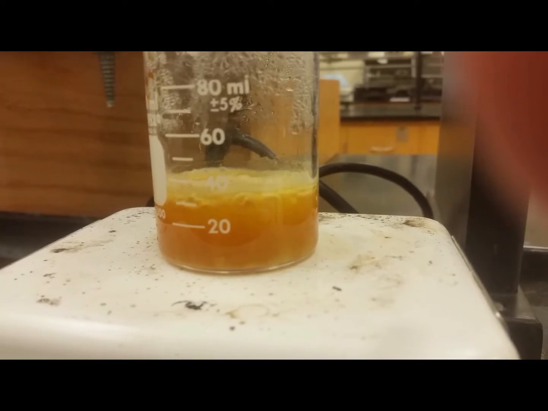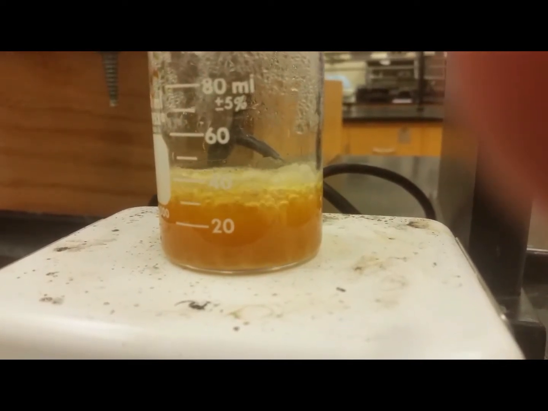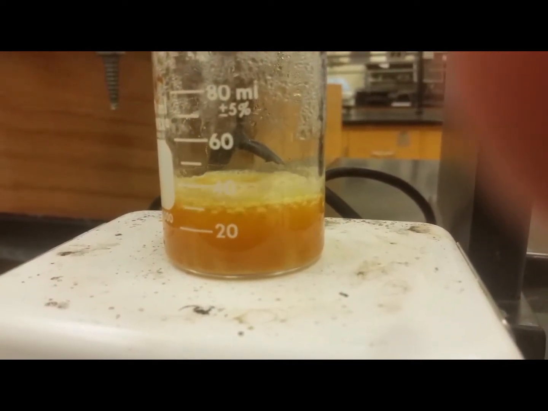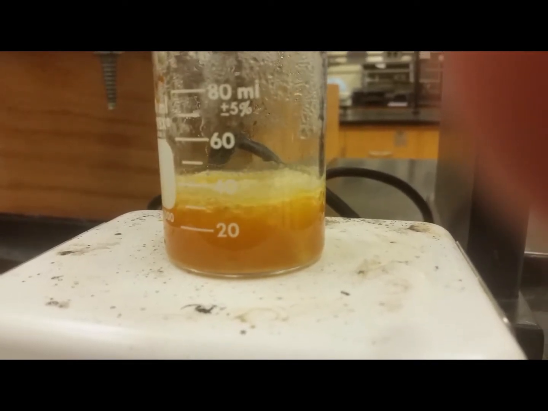The main reason we boil here, and also we boiled earlier, is to get rid of any water that's in the solution.